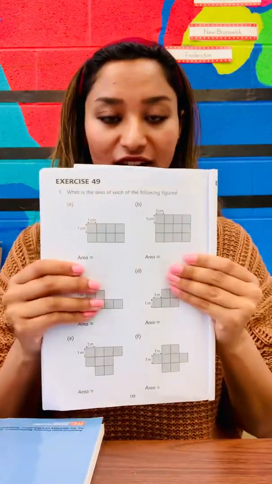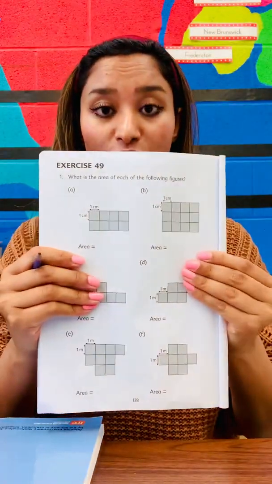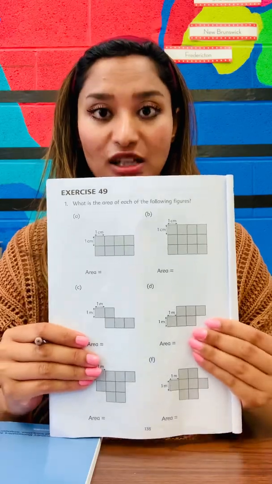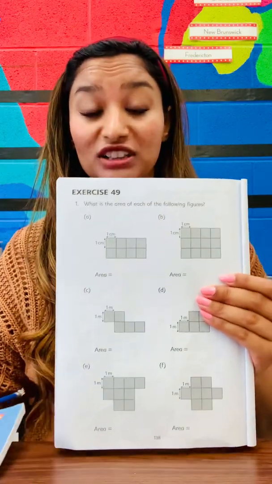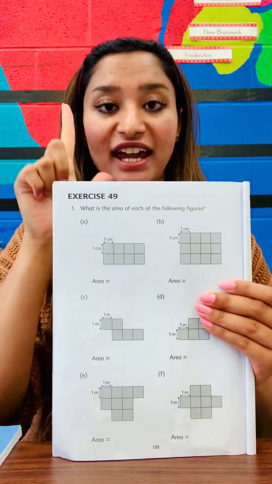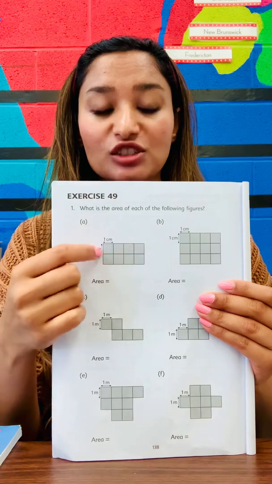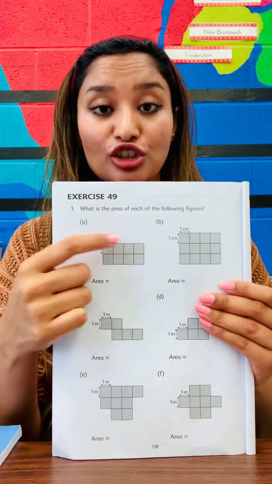Today for our math we are looking at exercise 49 and it's just one page. For this exercise you have to find the area of each of the following figures. Remember we've been working with area for the past couple of days. Area is basically how much space something takes, right? For now, we have been looking at counting our squares. And how do we find area? We multiply our length and our width. Each of these squares is 1 centimeter on each side.